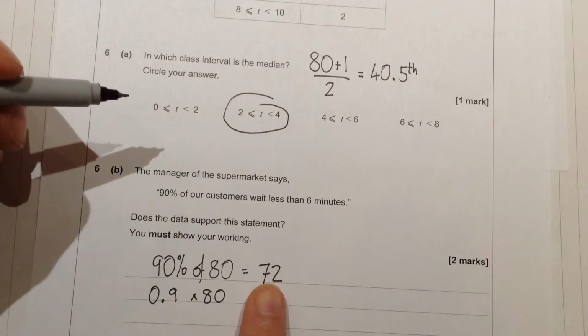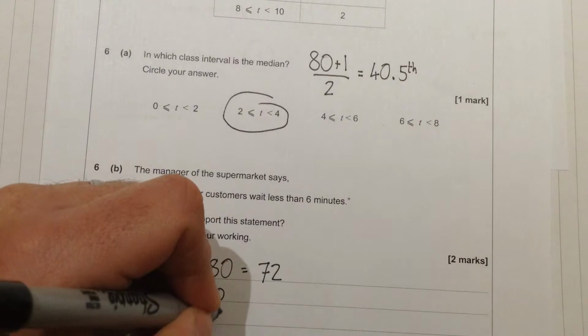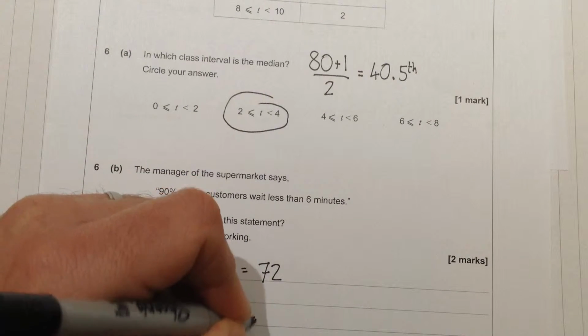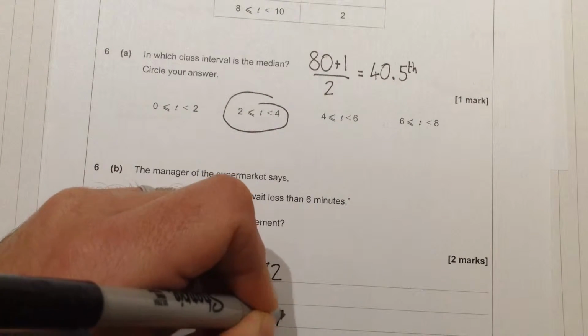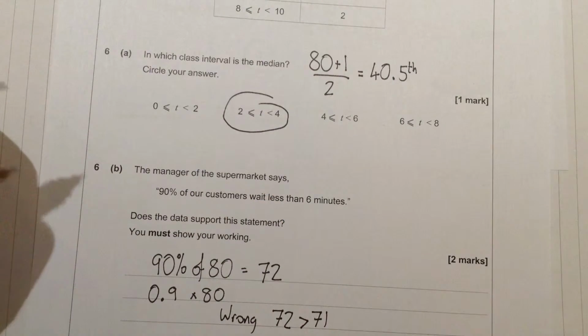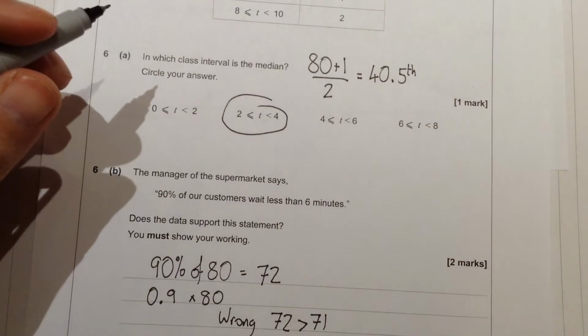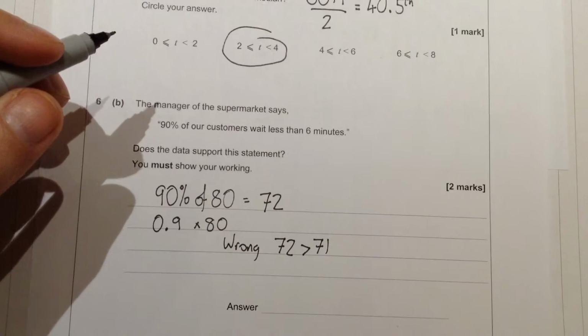So when we are trying to prove that 72 people wait less than 6 minutes, that is wrong. 72 is greater than 71. So there is not enough information and the data does not support the evidence.